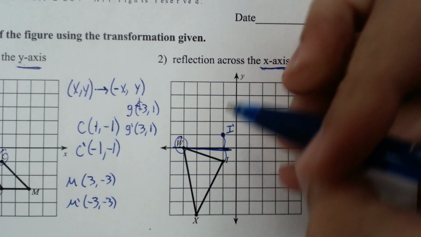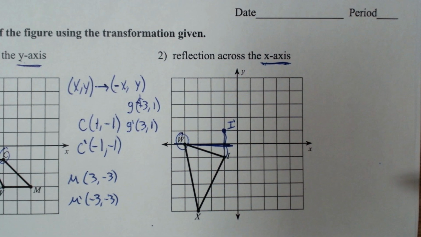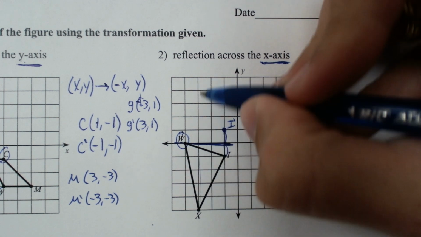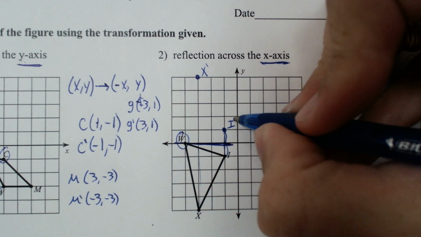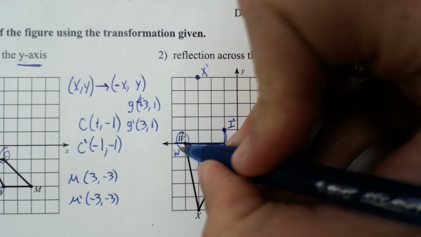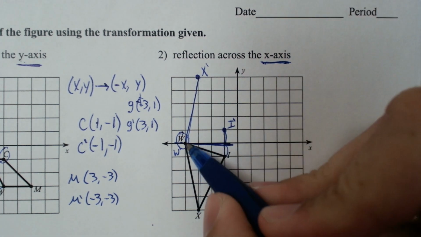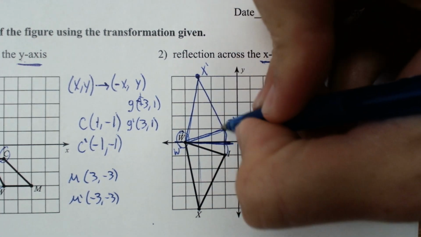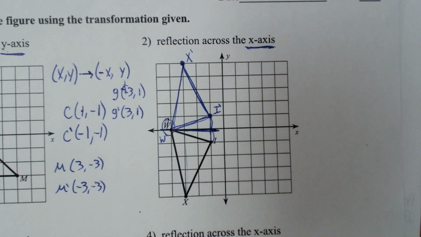X, notice all these points stay right on that line, just that number of spaces over. X is 5 spots down, so it's going to be 5 spots up. And those are our new points. So that would be our new shape.